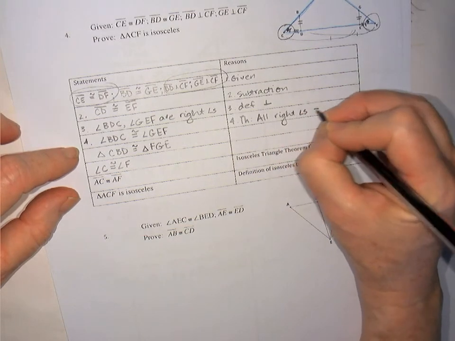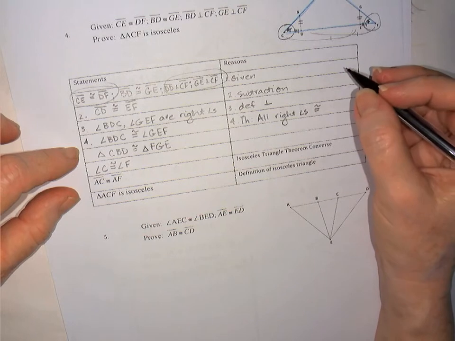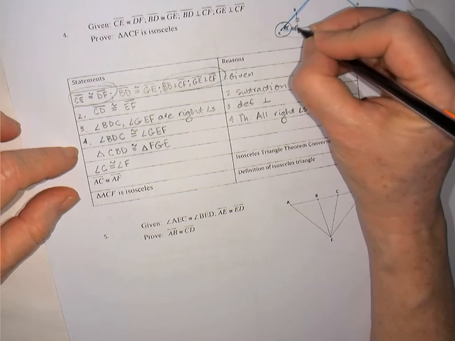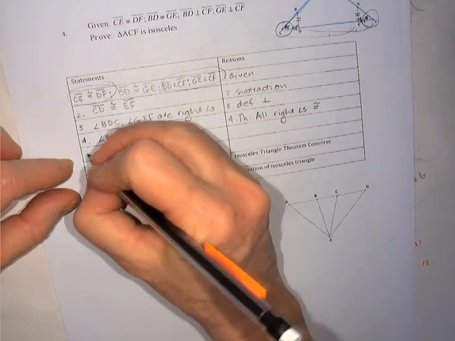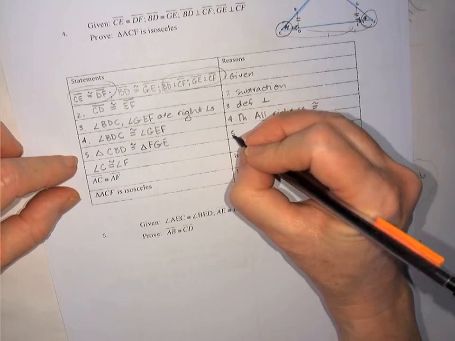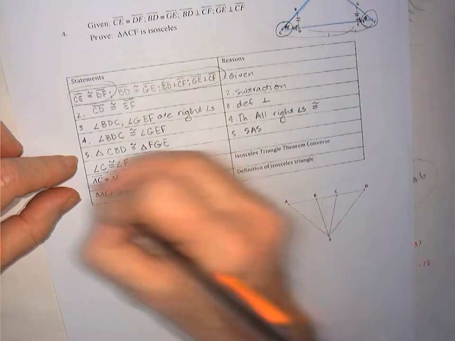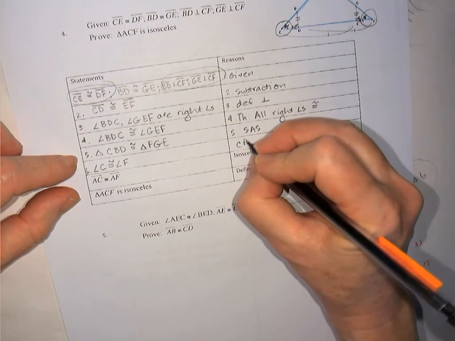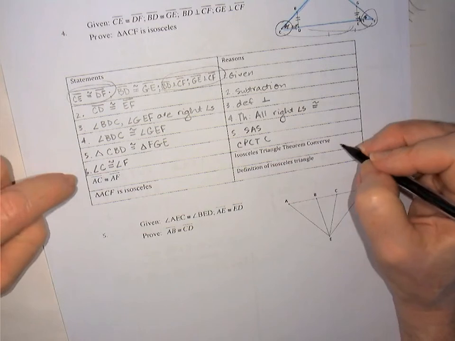angles are congruent. And then I have a pair of congruent angles, two pairs of congruent sides. So our triangles are congruent by side, angle, side. And then we have CPCTC, and then the rest is done.